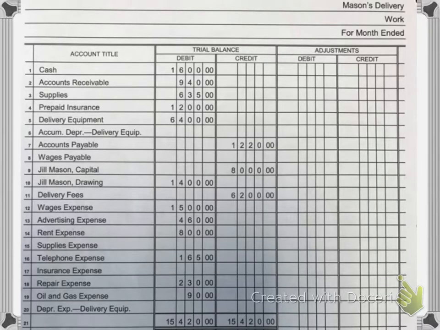In problem 5-14A, we are getting our first look at adjustments and the worksheet. Remember that the worksheet is simply a tool that the accountant uses to analyze what adjustments need to take place, and it's a tool that they will use to prepare the financial statements. Your books are not actually being adjusted when you prepare the worksheet. It is just a tool for gathering the necessary information.